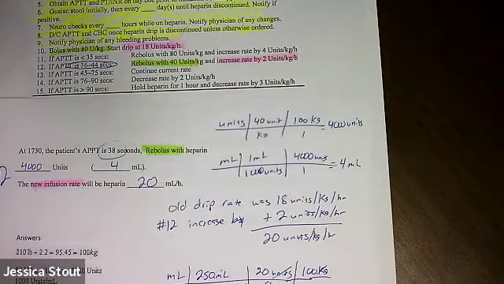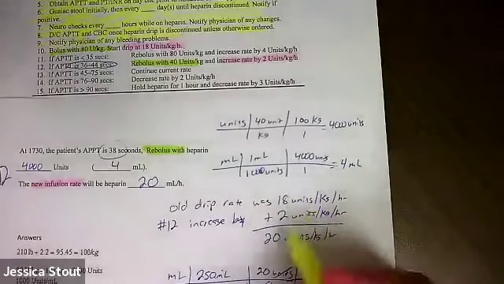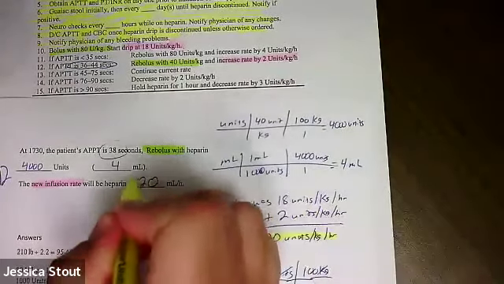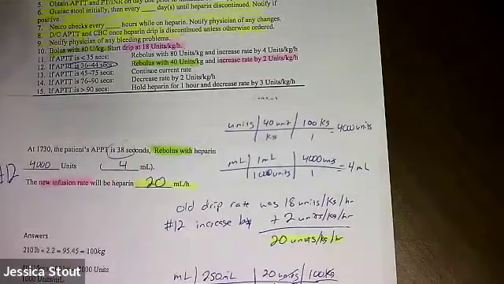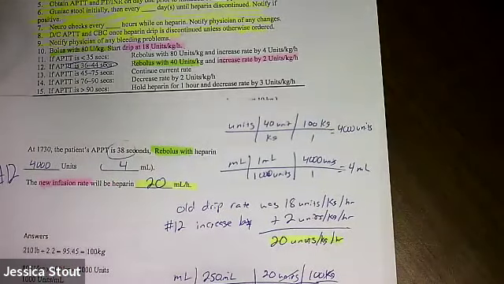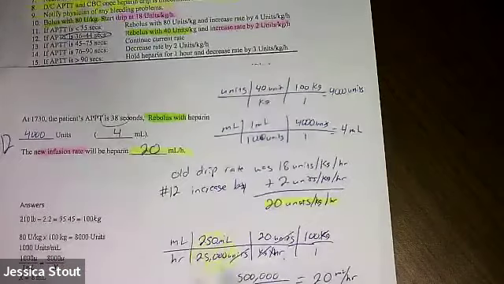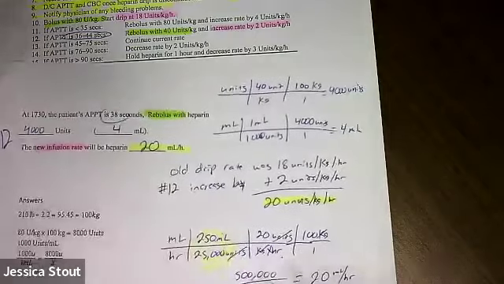Now, if you're trying to make a connection here between this units per hour and this 20 milliliters per hour, I'm going to say it's not always going to work. That really depends on the strength that we're working the problem with here. Okay, this one does in fact kind of work out that way.